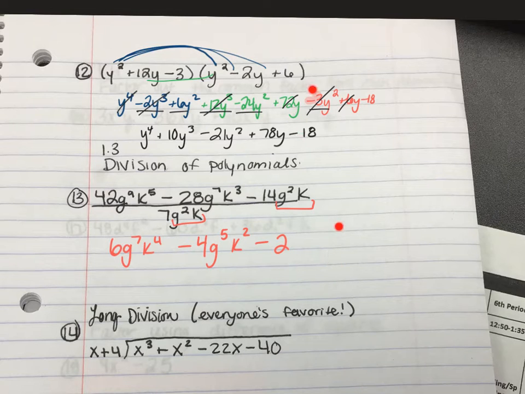Number 13, we are dividing each term by 7g squared k. So that gives us 6, g to the 7th, k to the 4th. Remember to subtract your exponents to get these. Then negative 4, g to the 5th, k squared. And then negative 2, and then our g squared k cancels out here, so there's only a negative 2.